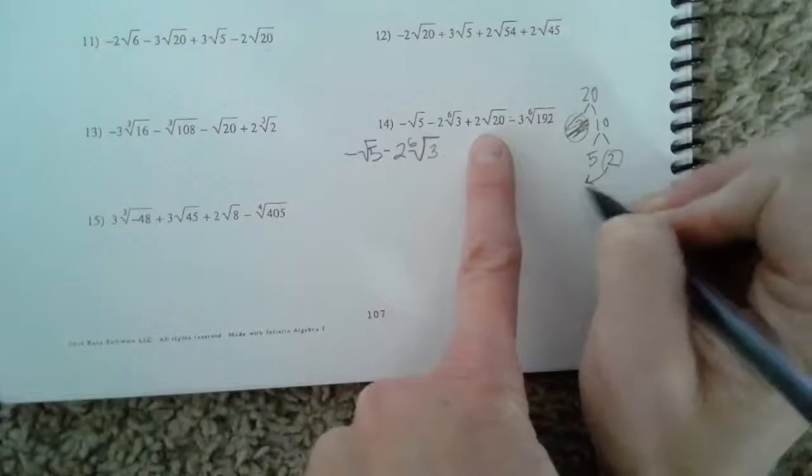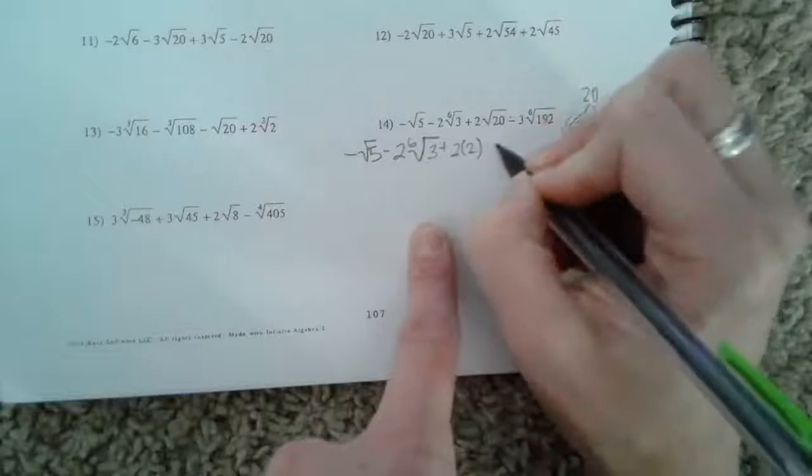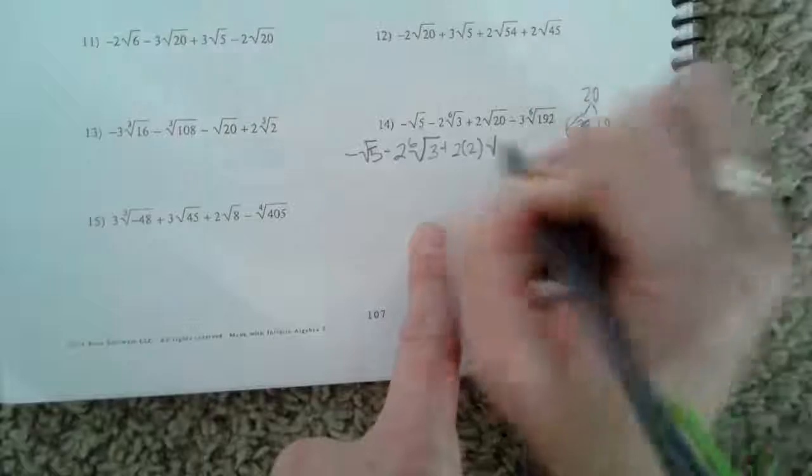And then here, remember, when it comes out, we're going to multiply. So plus 2 times 2. And what's left in our root is this 5.